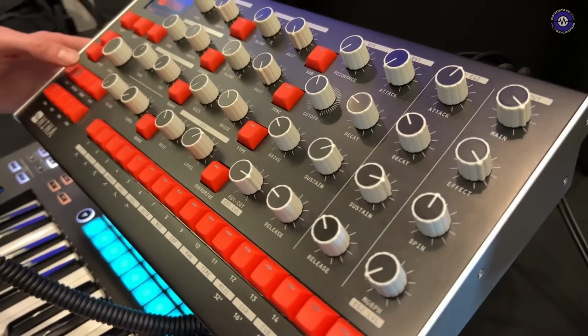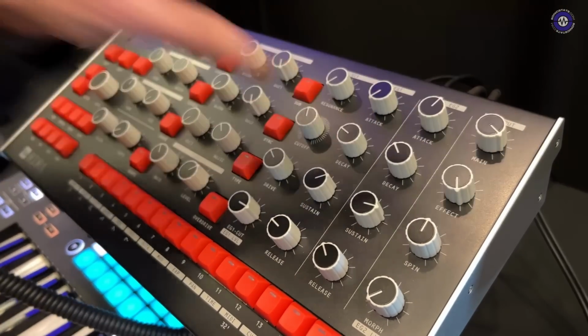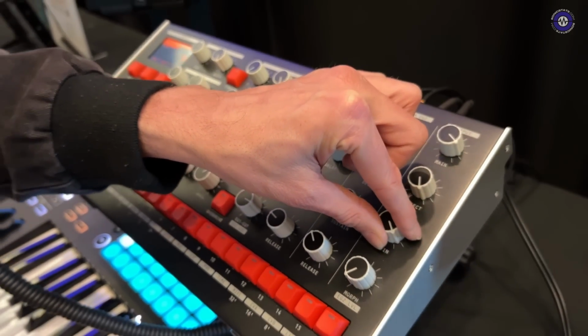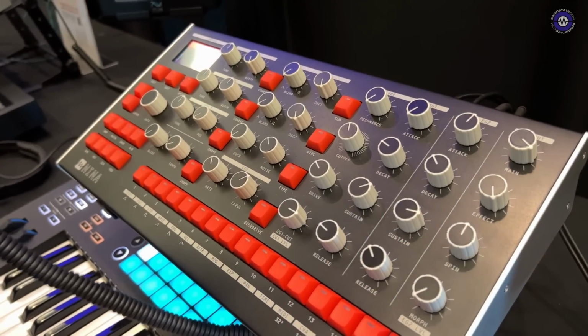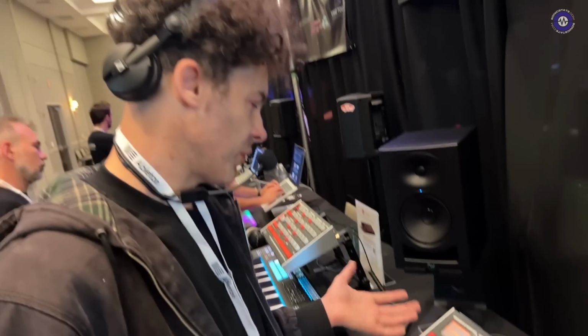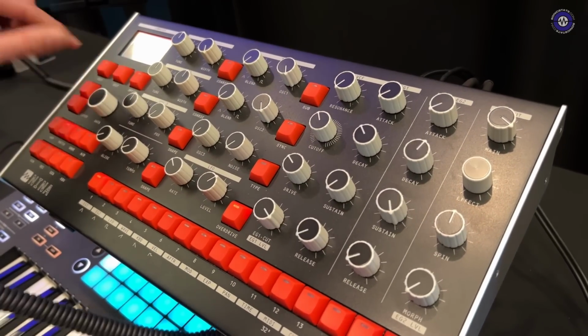Throw in a chorus now. And we got our sort of rotating stereo effects. We're pulling a whole bunch of cool sounds now that we can do all the modulation.